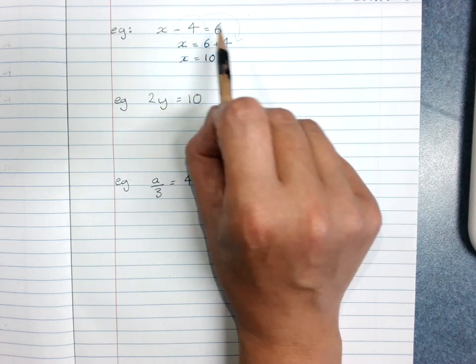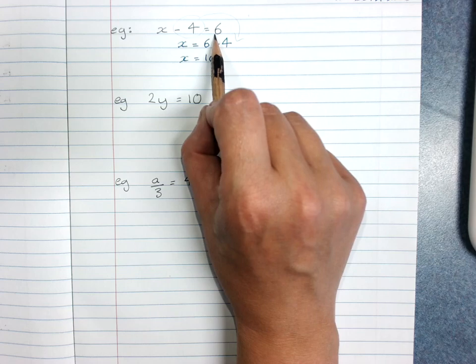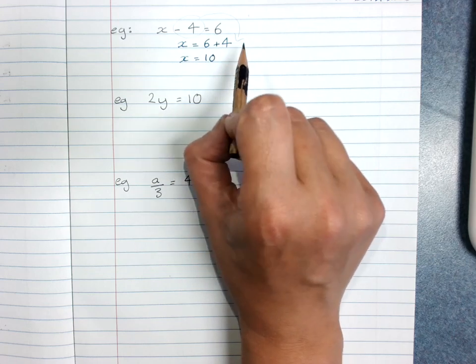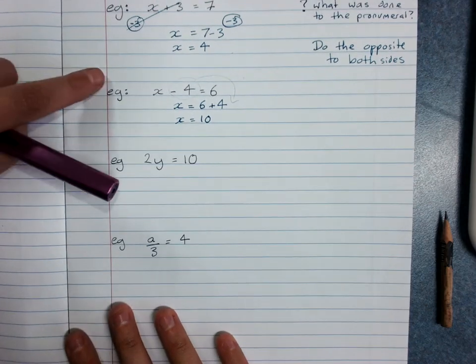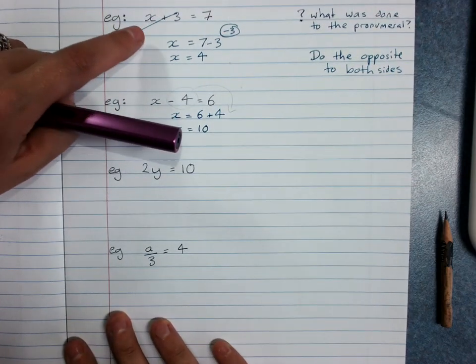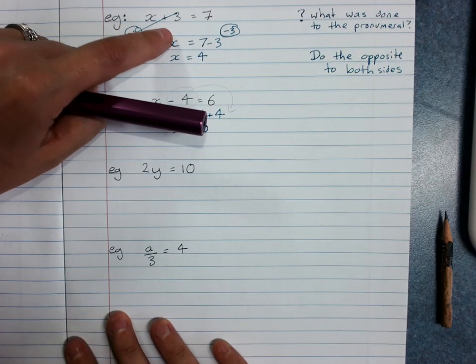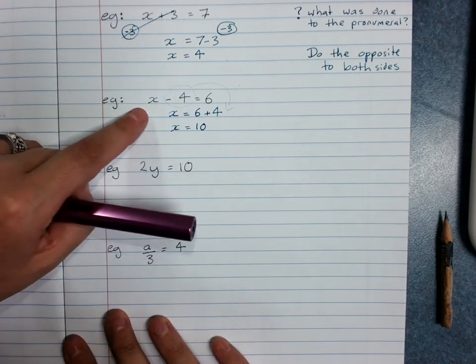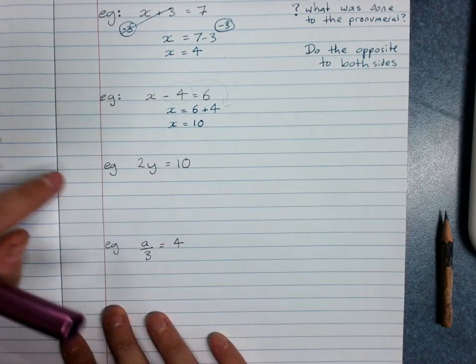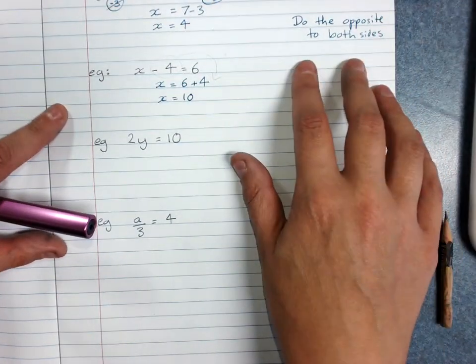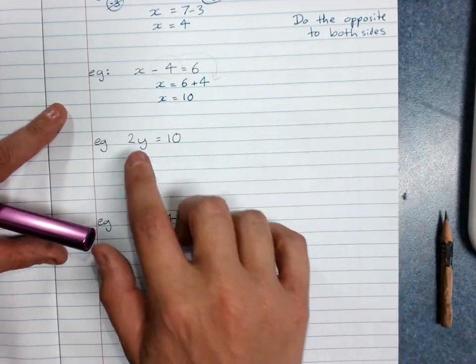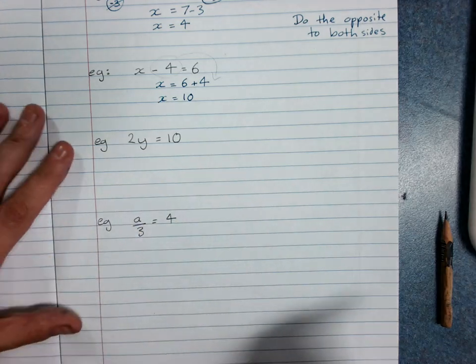So you will always write whatever was here and then do the opposite after it. So, when X plus something, we minus that. When I've got X minus something, we add it to both sides. So we're doing the opposite of what was done to the unknown letter on both sides.